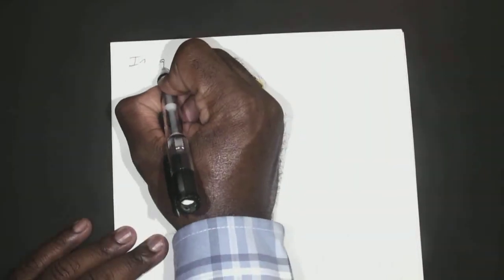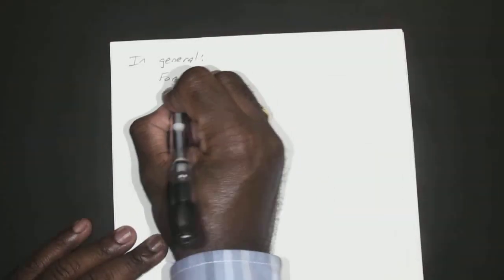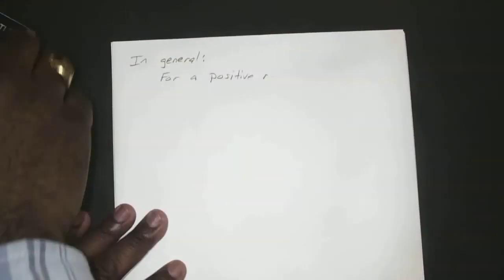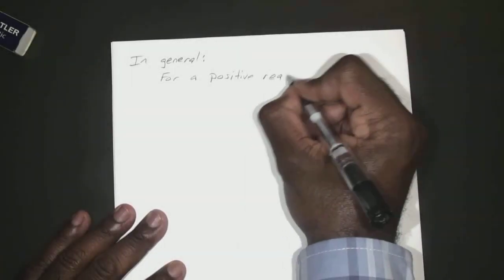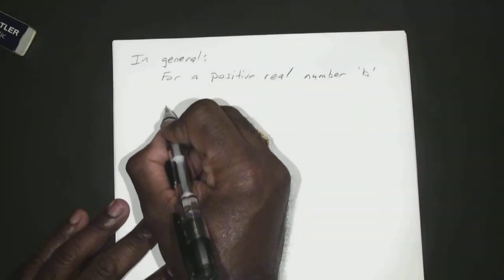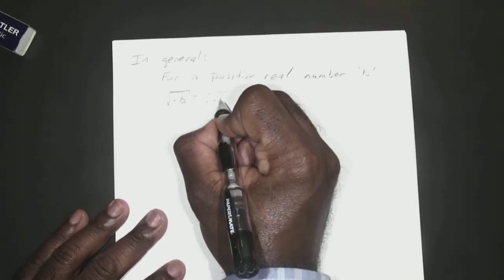Okay, so really all that tells us is that in general, for a positive real number b, the square root of negative b equals i square root of b.